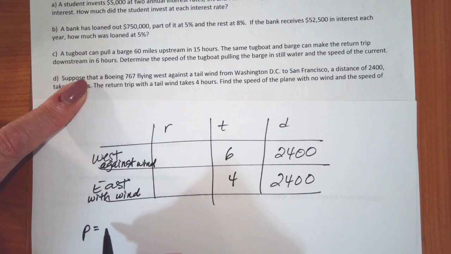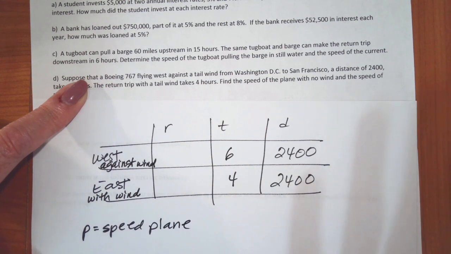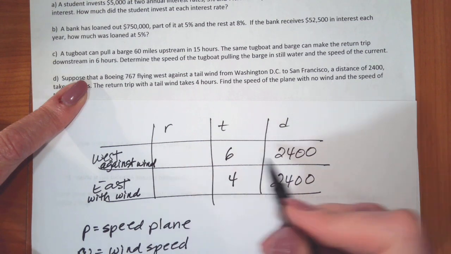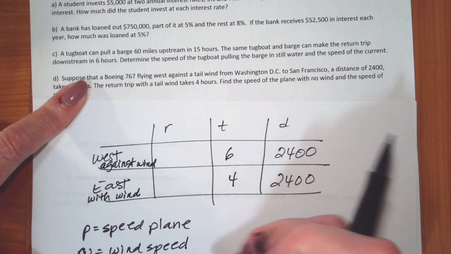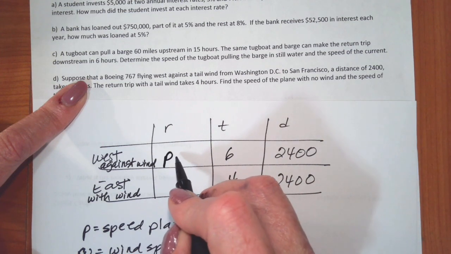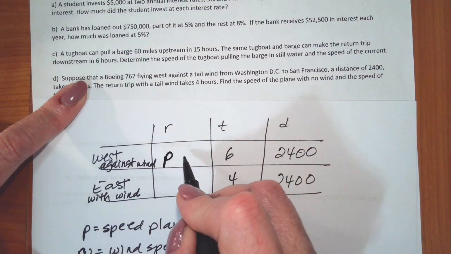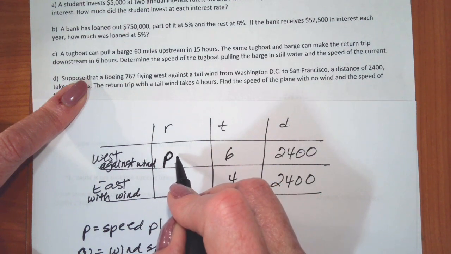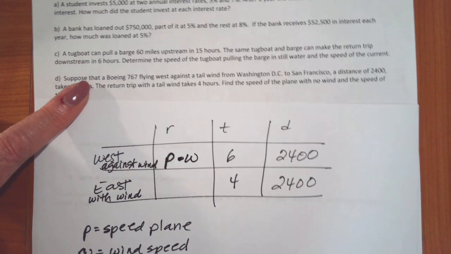So let P equal the speed of the plane. Well, the stupid thing is still leaking all over. And W equal the wind speed. Okay, so against the wind, we're going to have to subtract the speed of the wind. So this is going to be P minus W. Oh, that's going in the trash.